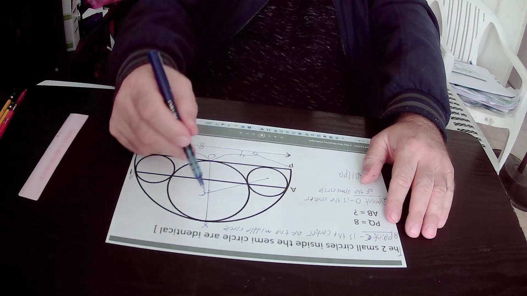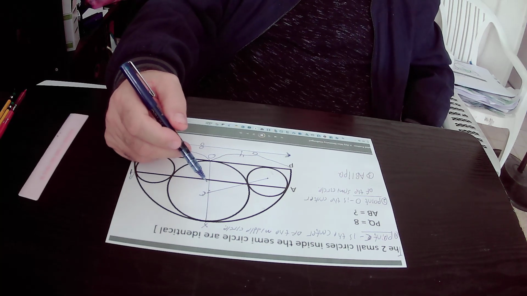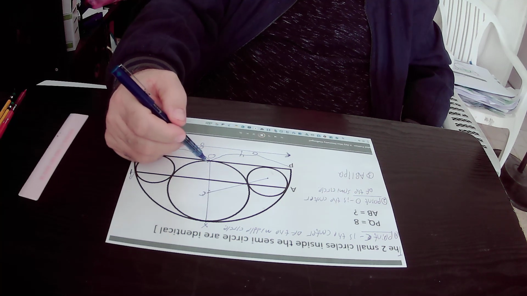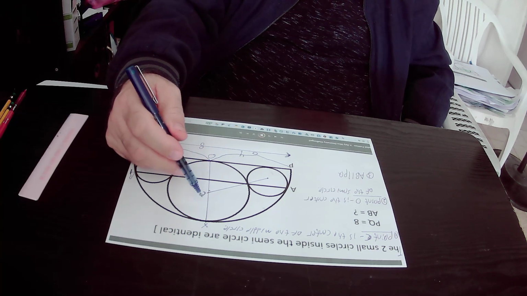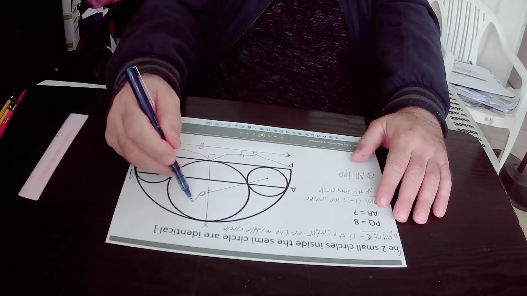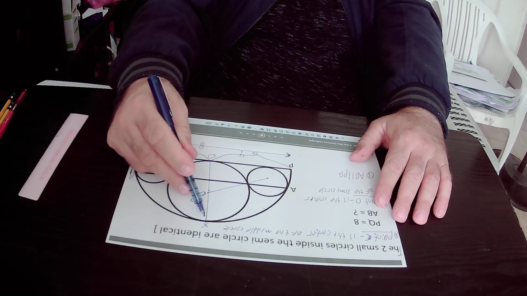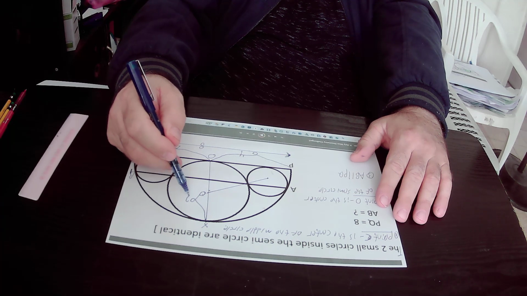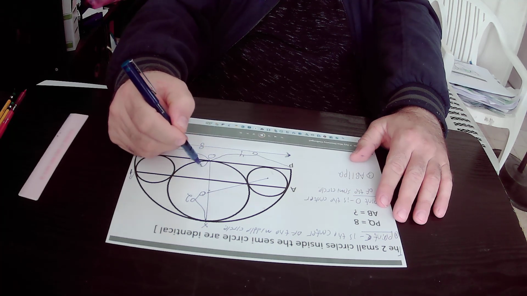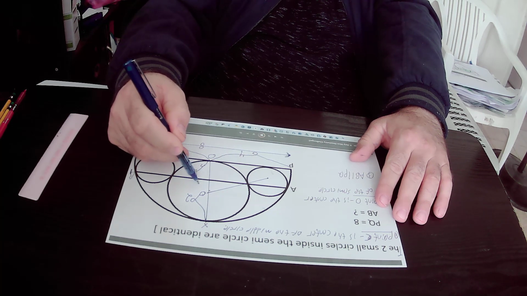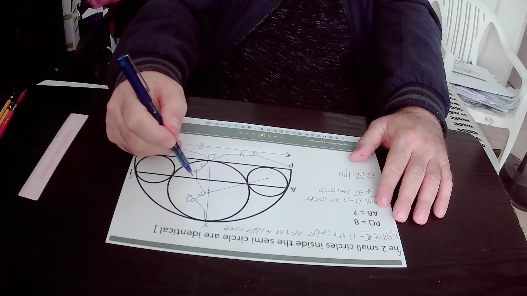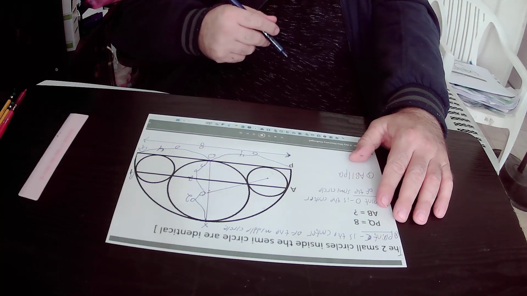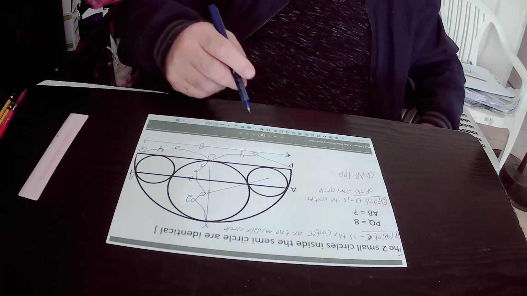So OX equals 4 units, and the diameter OX equals 4 units, so the radius will be half of the diameter, that is to say CX, the radius of the middle circle, will be half of 4 units, that is 2 units, and the radius OC will also be equal to 2 units, that is half of 4 units.